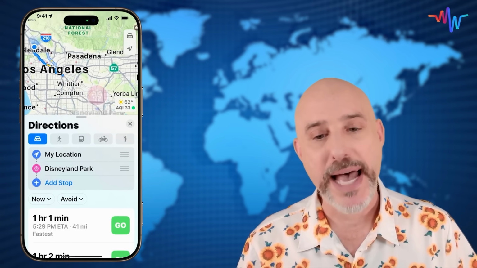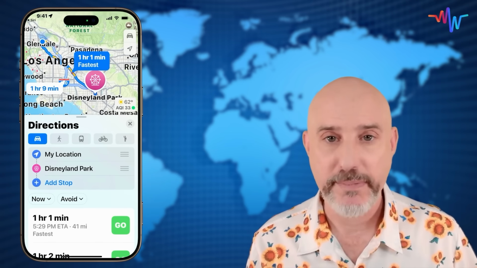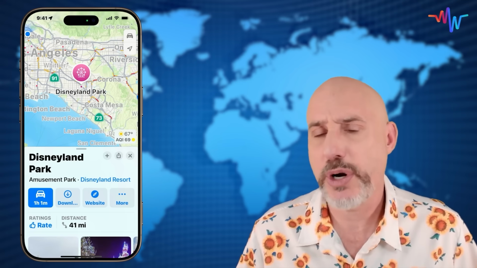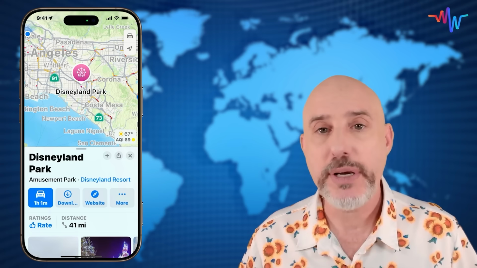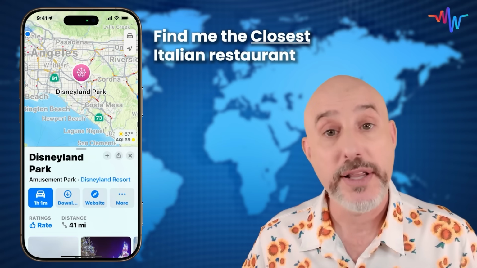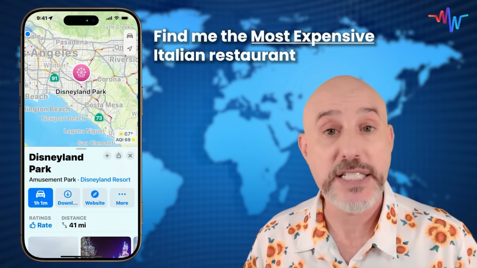And it opens up the map, letting me choose my route and click go, and I'm on my way. And you can even find locations with Siri using what are called modifier commands. Maybe you don't know the exact restaurant you want to go to tonight, but you want a restaurant that's Italian, expensive, and nearby. By using modifiers such as find me the closest Italian restaurant, the best Italian restaurant, the cheapest Italian restaurant, or the most expensive Italian restaurant near me, it can find that location for you just like this.